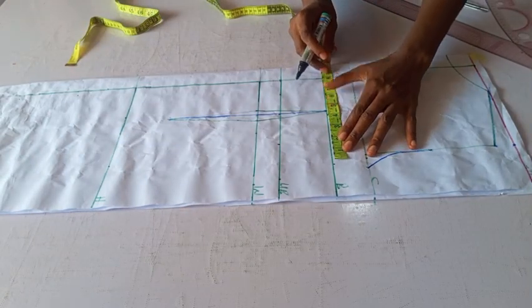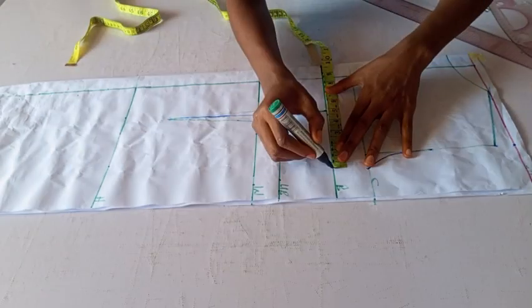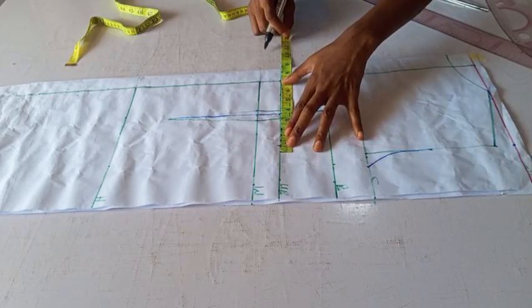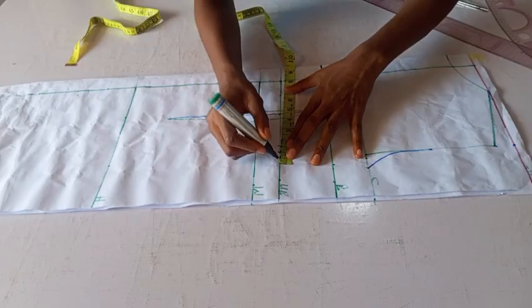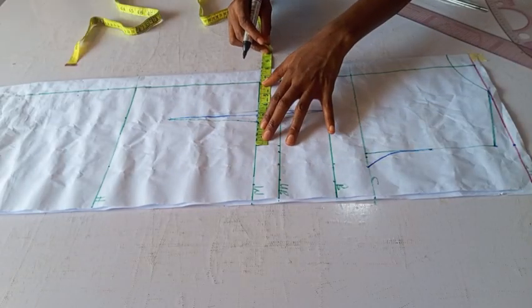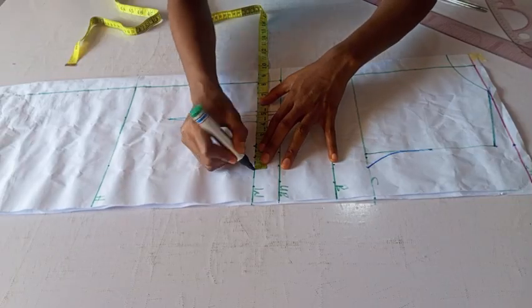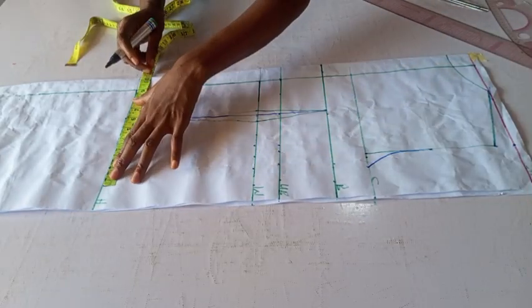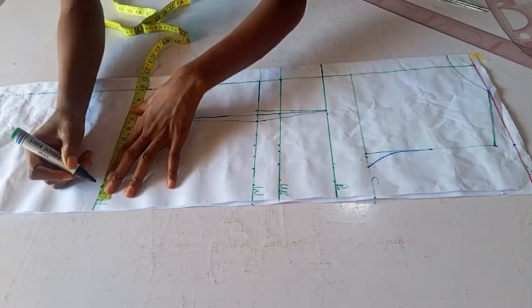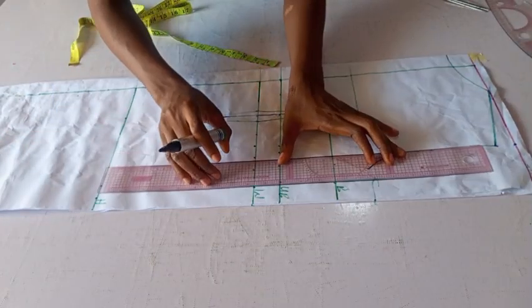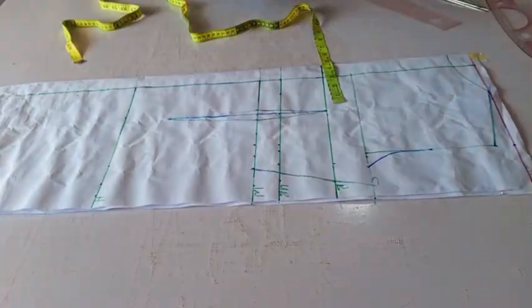So the next thing is to input our round body measurement by bust divided by 4. I'll mark it here, then add 1 inch for seam allowance. I'll come to the under bust, divide my under bust by 4, add my sewing allowance. I'll come to the waistline, divide my waist by 4, replace the 1 inch for that, then add my sewing allowance. Make sure all your measurements are taken after the zipper allowance. I'll divide my hip here, then add my sewing allowance. I'll go ahead and connect all these points together.